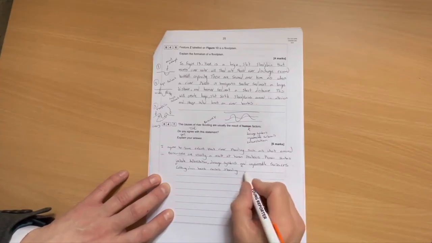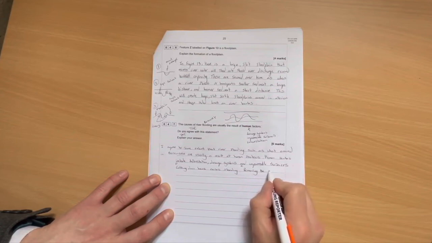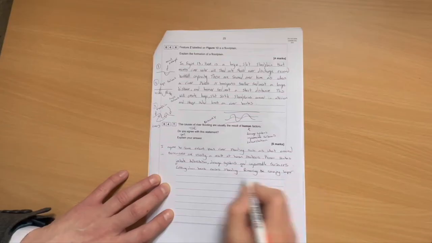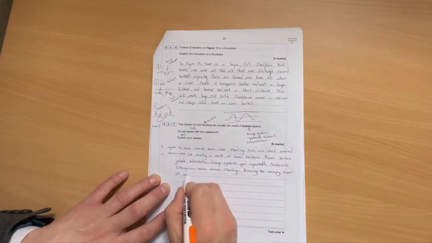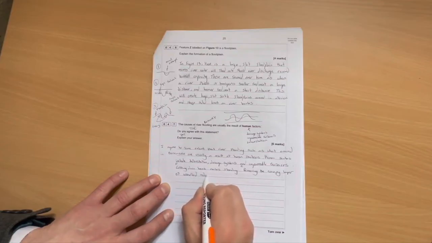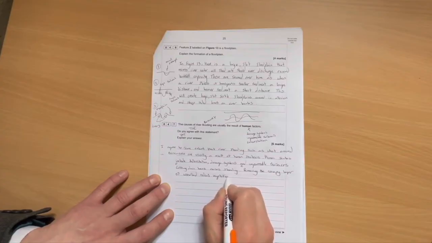Evidence: removing the canopy layer of woodland reduces vegetation interception.